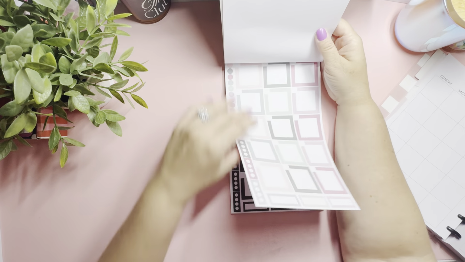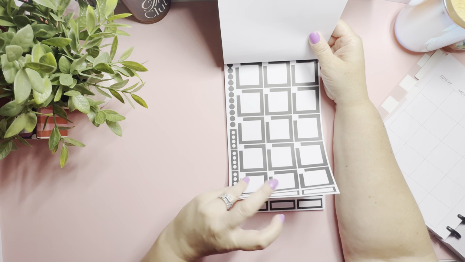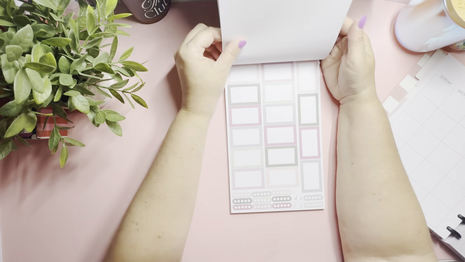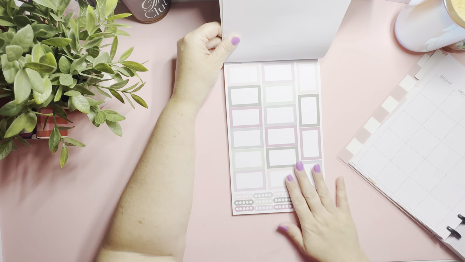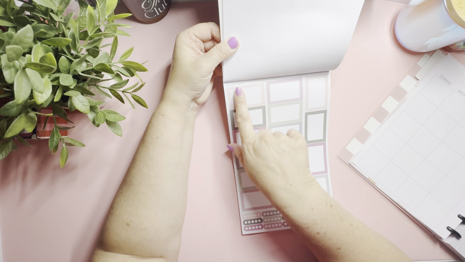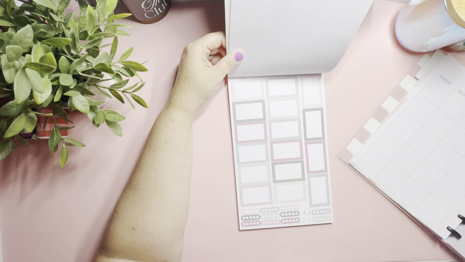So you're going to get 2 pages of that in the color scheme, and then you're going to get 2 pages of that in the black. And then you have this one. So at the top, like Heather has it, Content Creator Weekly Boxes.